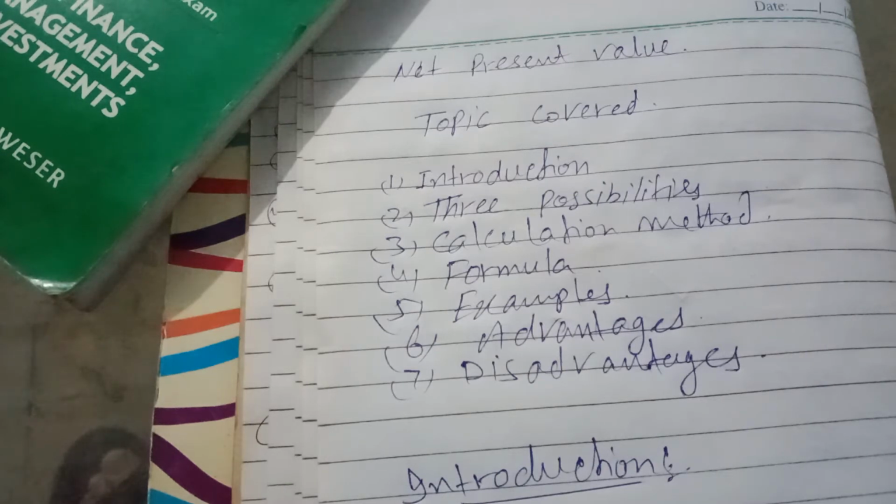Today we will learn about net present value. We will cover introduction, three possibilities of net present value, calculation method, formula, examples, advantages and disadvantages.